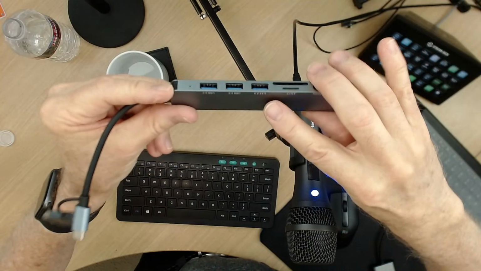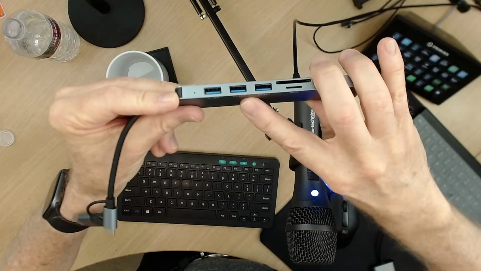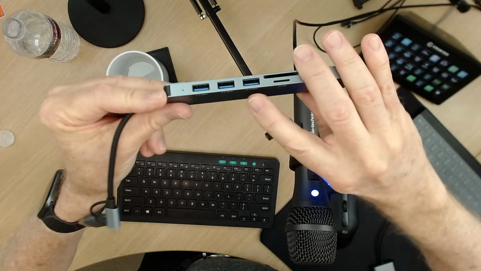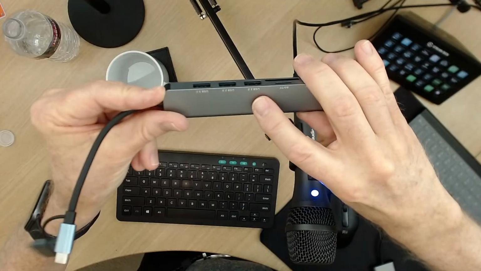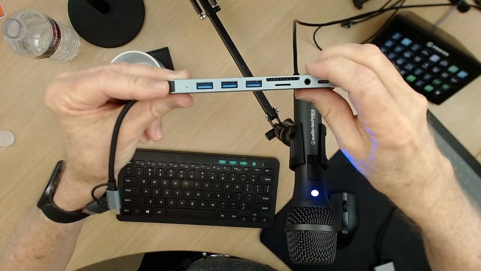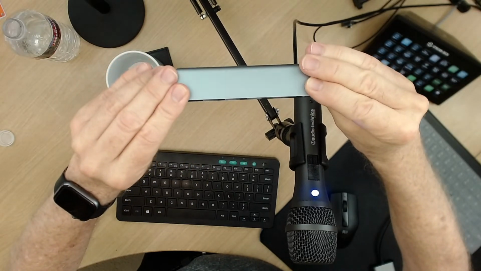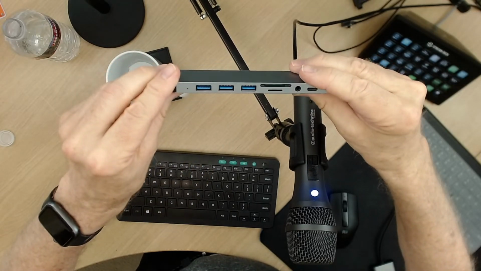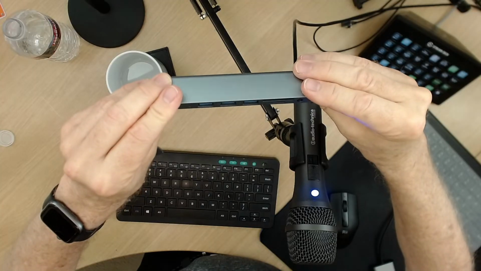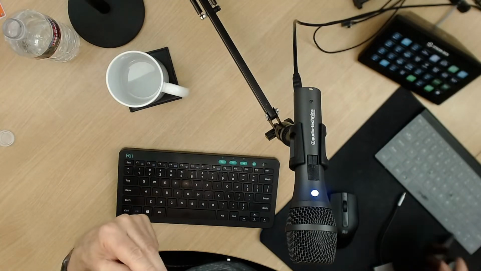They are labeled USB 3.0, USB 2.0, and USB 2.0. So these two are labeled 2.0 and they have blue tabs. And when I look inside, I can confirm that they are 2.0 by seeing the conductors that are in there. At least I think so.